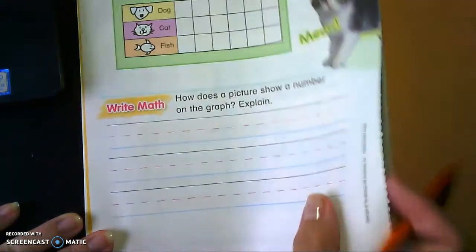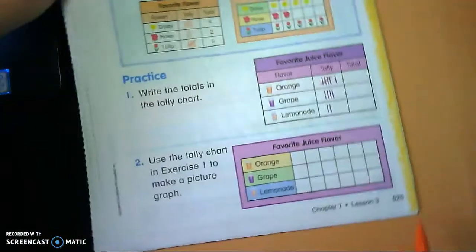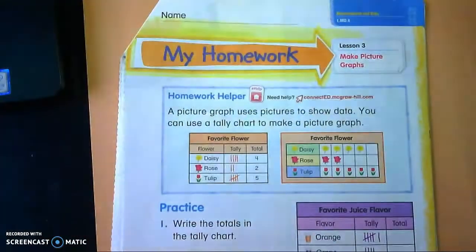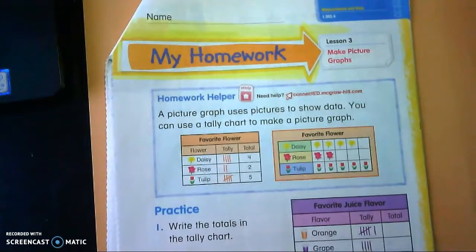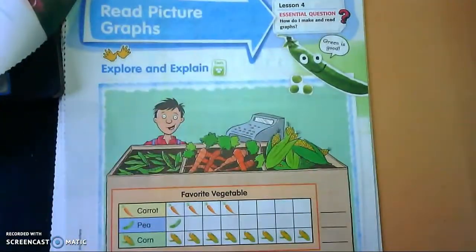All right. And then after you finish that part, I would like for you to do page number 525 and 526 for homework, for practice. And then we'll work on reading picture graphs tomorrow.